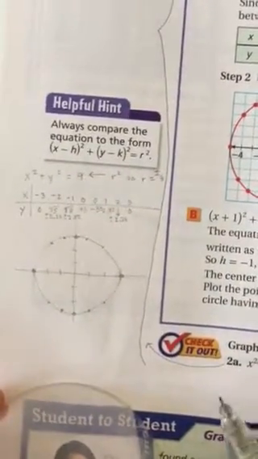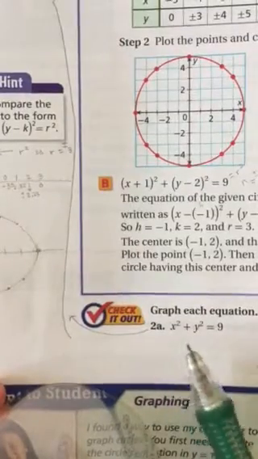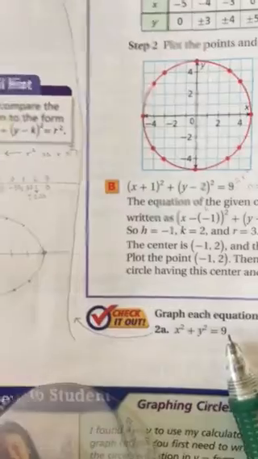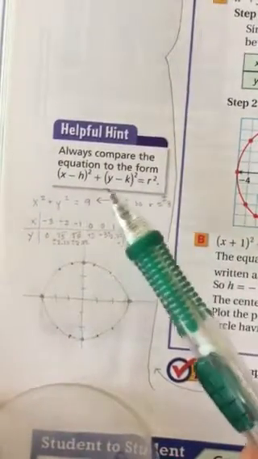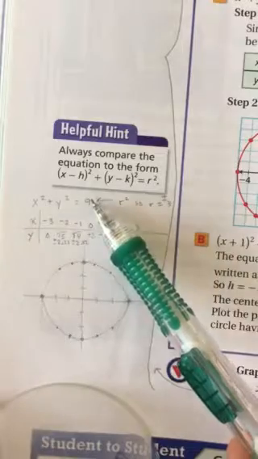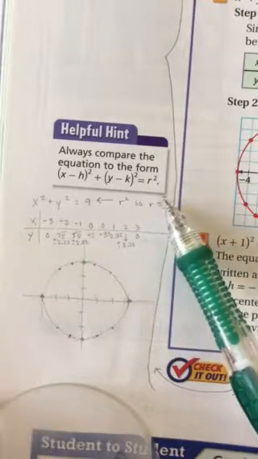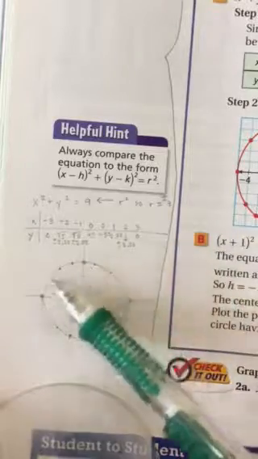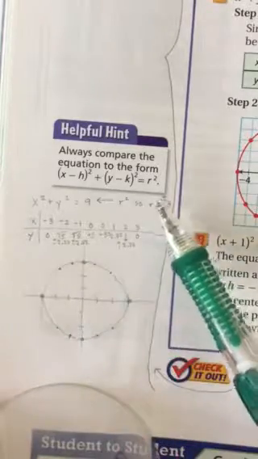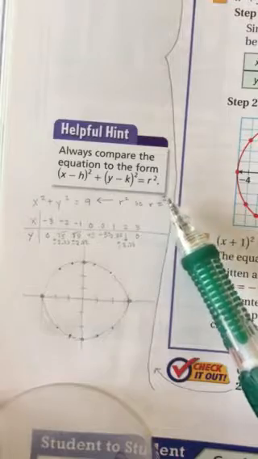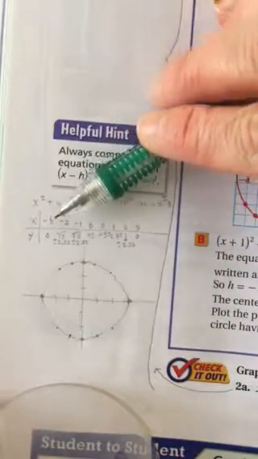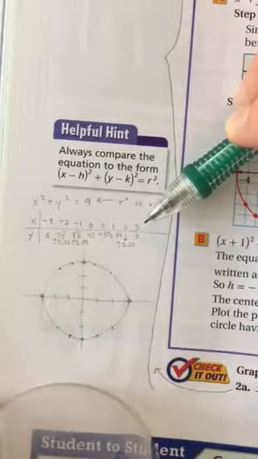All right, so looking at the check it out 2a, we start with a graph that says x squared plus y squared equals 9. Let's look up here and see how we do this. Remember that 9 represents our radius squared. So our radius is going to be plus or minus 3. So this time for our table of x's and y's, to figure out the edge of this circle, we're going to go from positive 3 to negative 3, or from negative 3 to positive 3. So you'll see I started with negative 3, and I worked my way to positive 3.